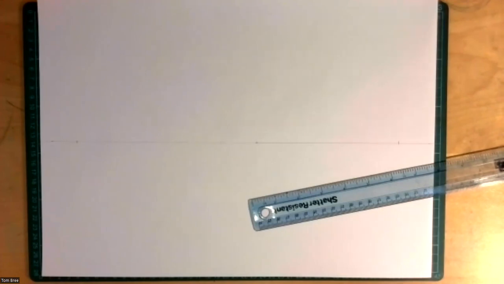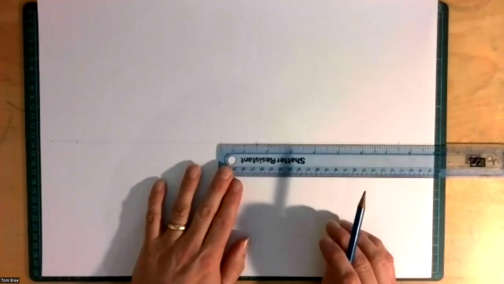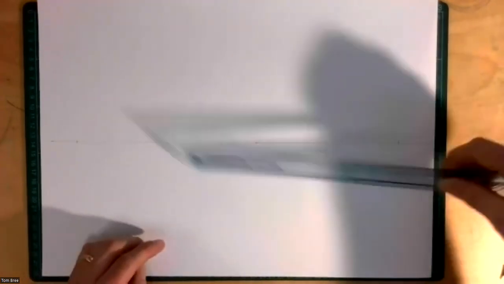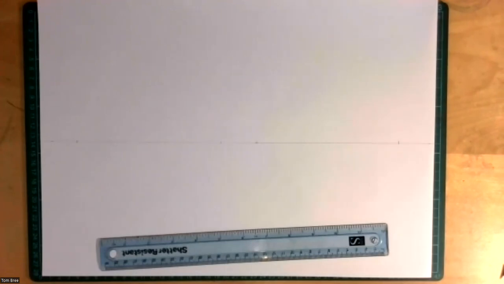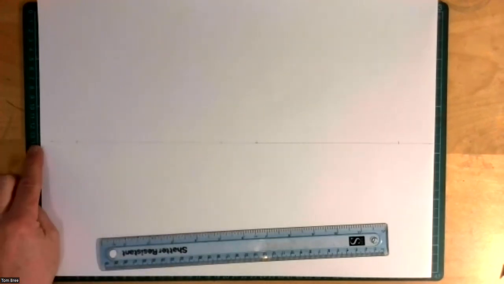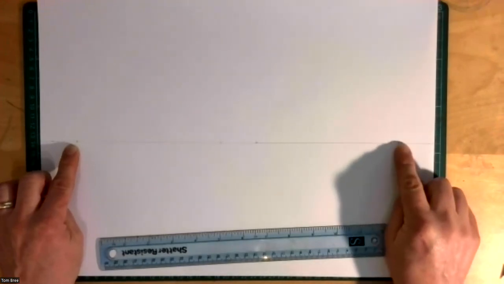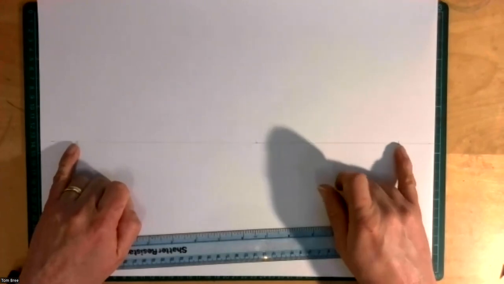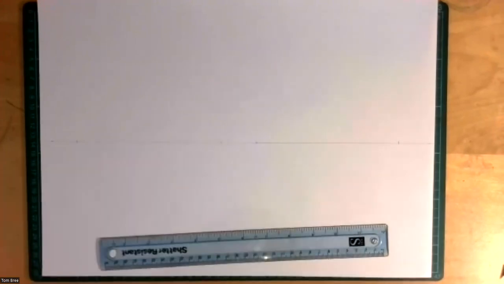So I'll go over that again. This mark is 1.5 inches in. This mark is 1.5 inches in. And then from those two marks, we do 6 inches from there to there and 6 inches from there to there.